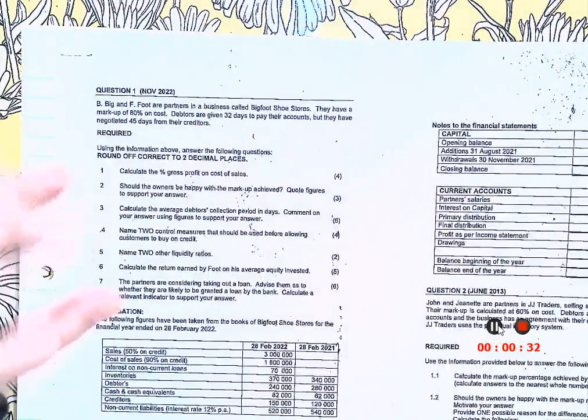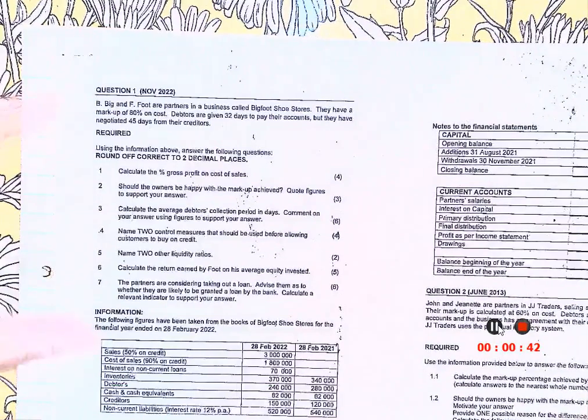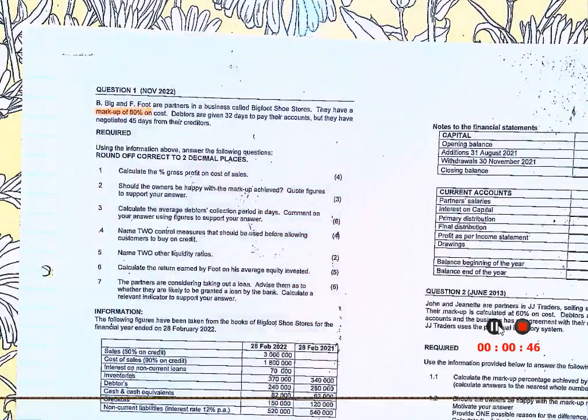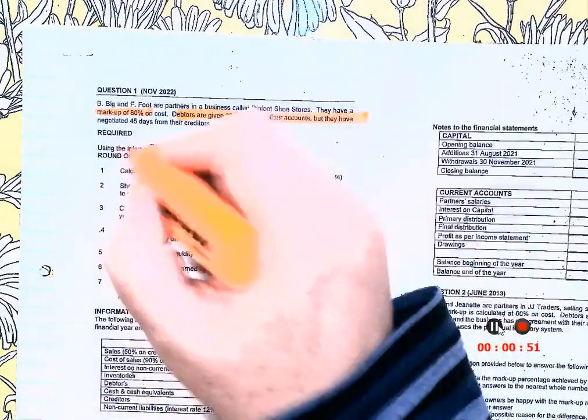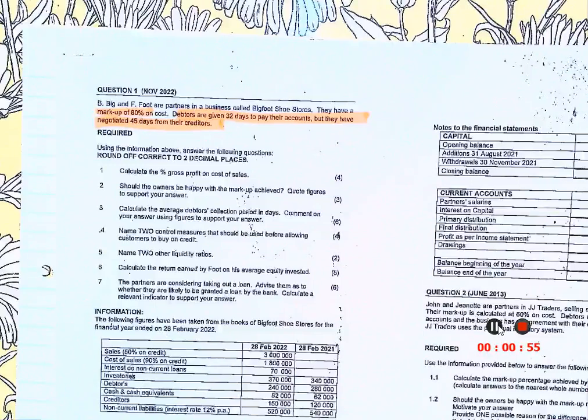Okay, so it says Bigfoot are partners in a business called Bigfoot Shoe Stores. They have a markup of 80% on costs. This is important. Markup of 80%. And their debtors are given 32 days to pay their accounts, and they negotiated 45 days for their creditors.